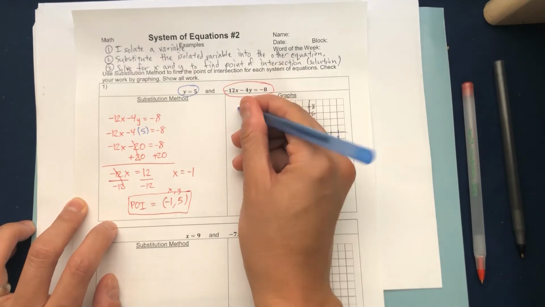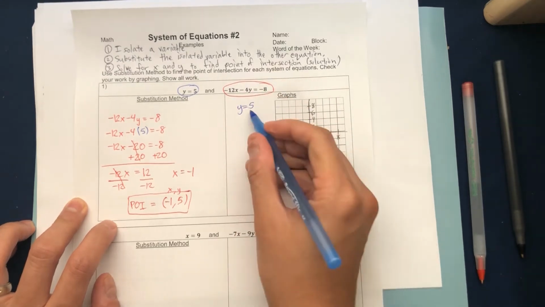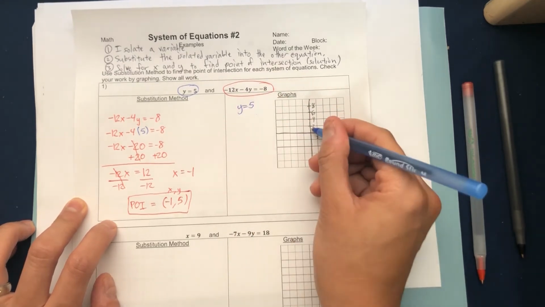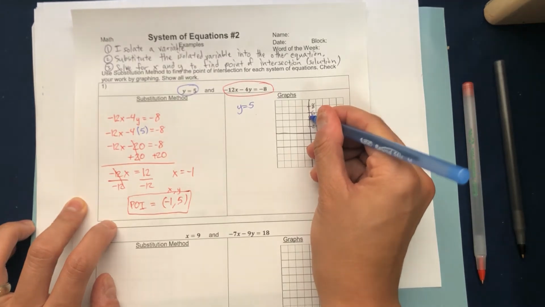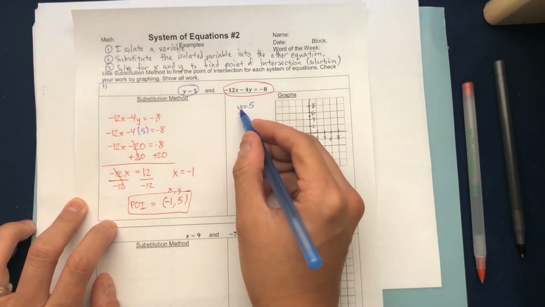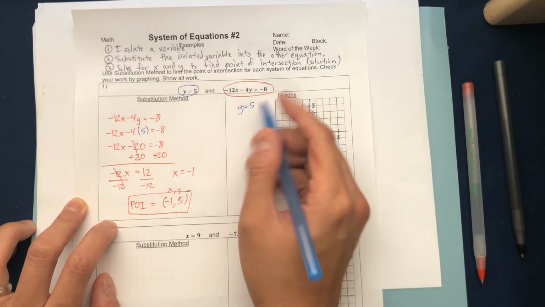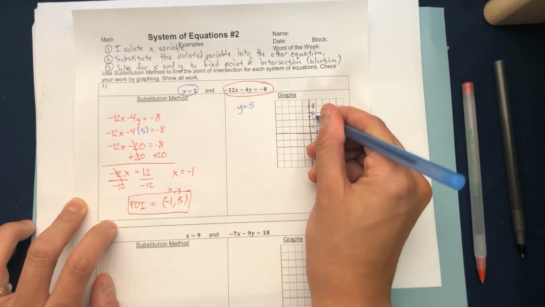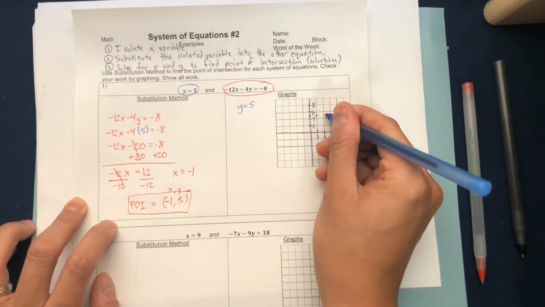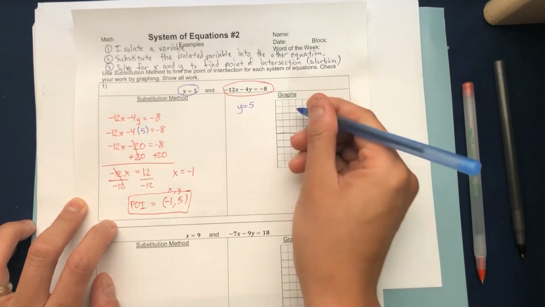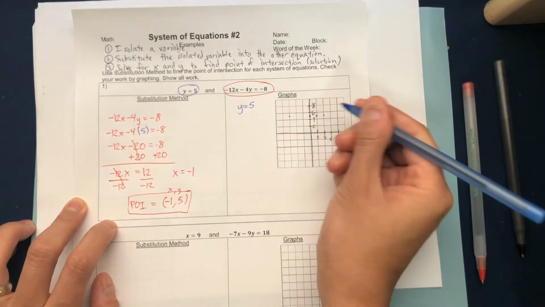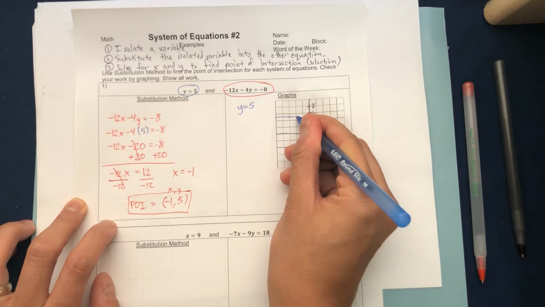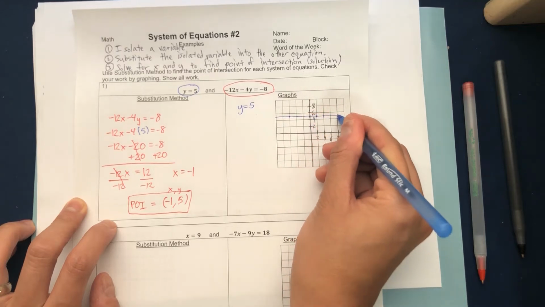So our first equation, y equals 5. So we look at where y is 5. So 2, 4, 5 right here. And this equation means at any x value, y is always going to equal 5. So at x equals 2, y is still 5. X equals 4, y is still 5. X at negative 6, it's still 5. So y equals 5 looks like this as an equation.